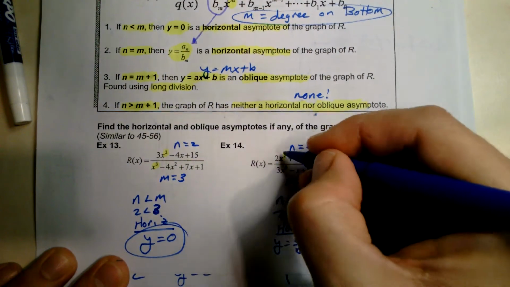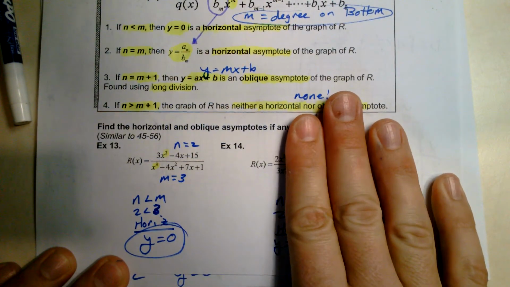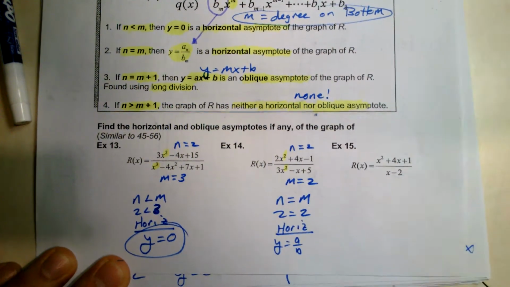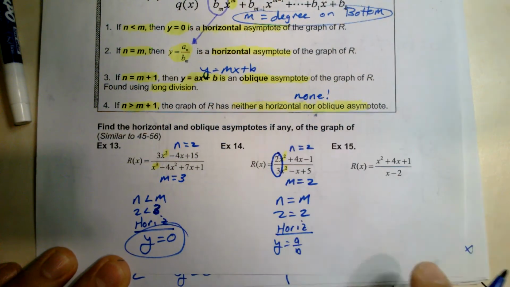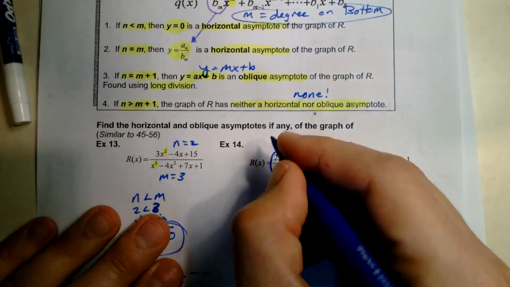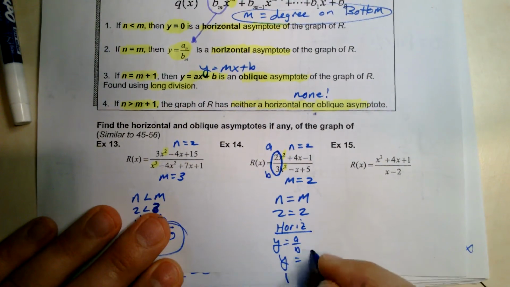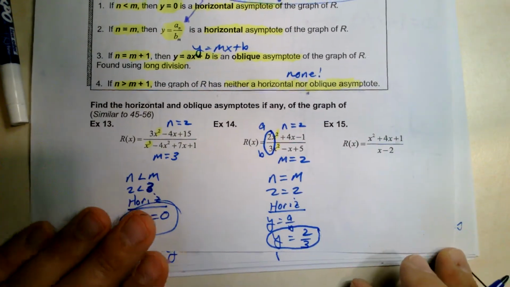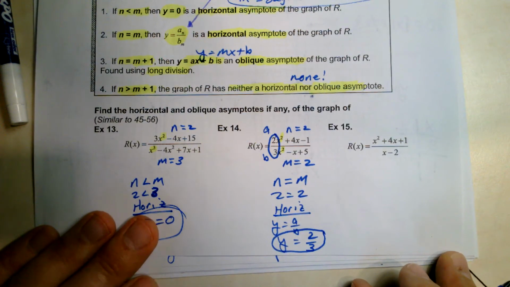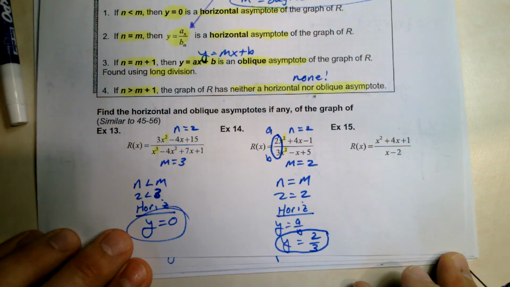Okay? A over b is just basically cover everything up, and the first 2 numbers in front is what I've got left. So just cover everything up, and it's these first 2 numbers. That's a, and that's b. So I end up with y equals 2/3 as my horizontal asymptote. Questions on those 2 rules?